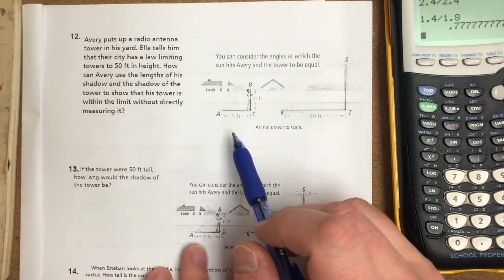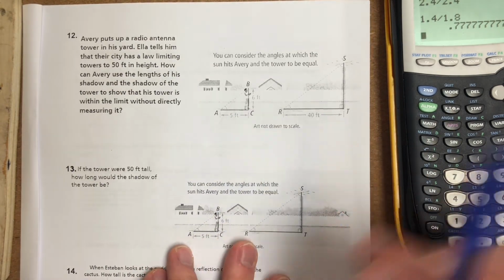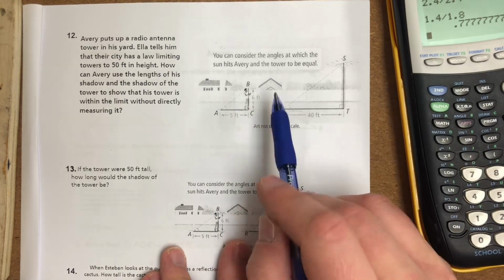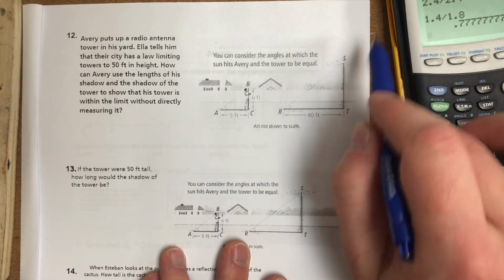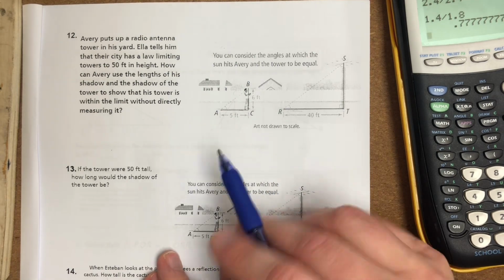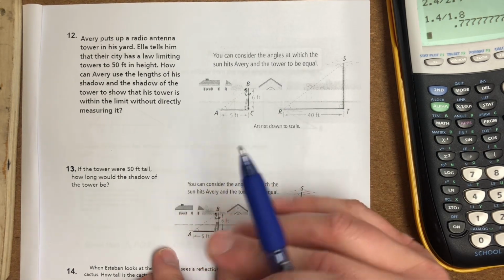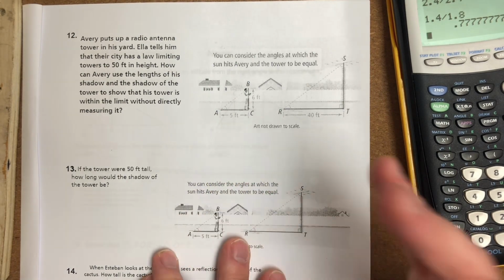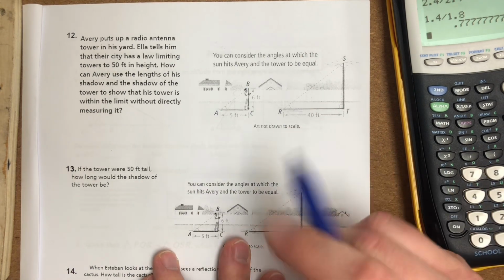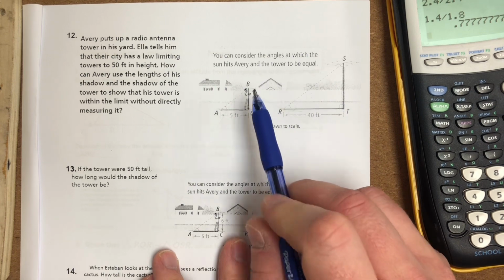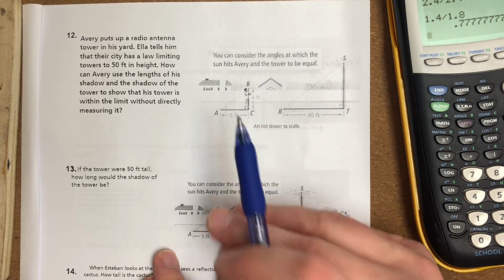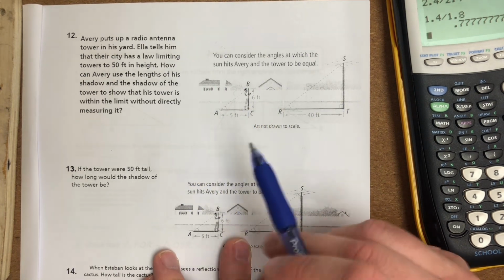Anyway, this is a situation that we run into a lot, where we have two things that are standing straight up and down, and there's the sun somewhere, and the sun is making a shadow with them, and we're so close together compared to the sun. The sun is 93 million miles away, so the angles that we're going to make with the sun are essentially the same angle, because we're so tiny and the sun is so massive.